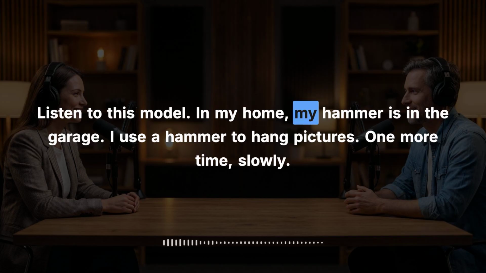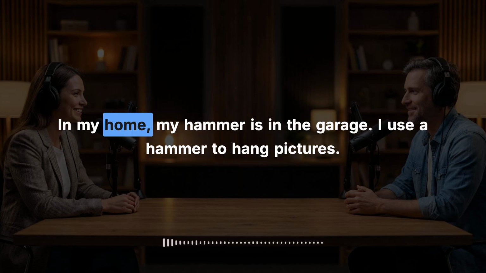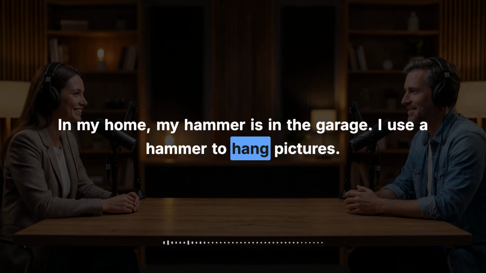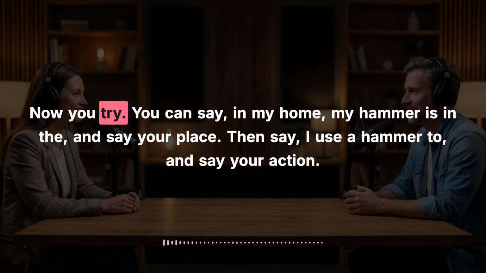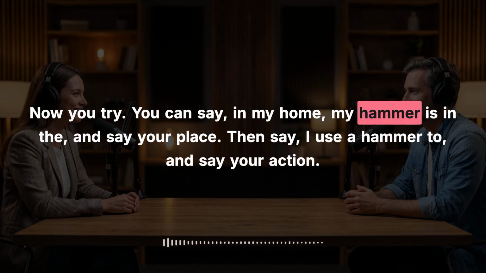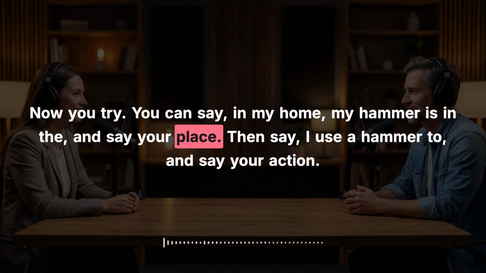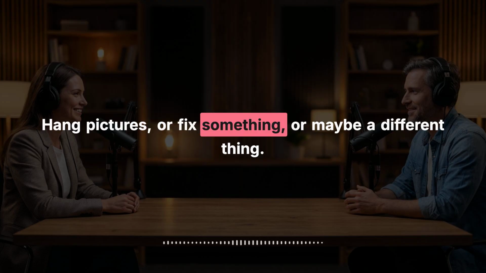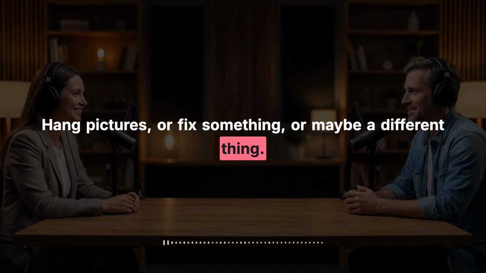In my home, my hammer is in the garage. I use a hammer to hang pictures. One more time, slowly. In my home, my hammer is in the garage. I use a hammer to hang pictures. Now you try. You can say, in my home, my hammer is in the, and say your place. Then say, I use a hammer to, and say your action. Hang pictures, or fix something, or maybe a different thing.